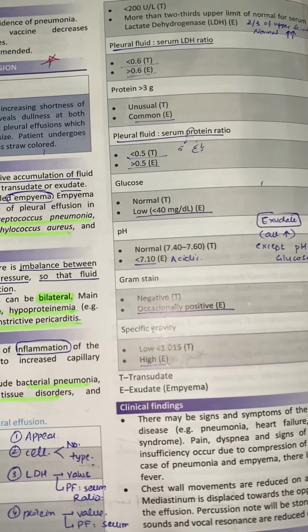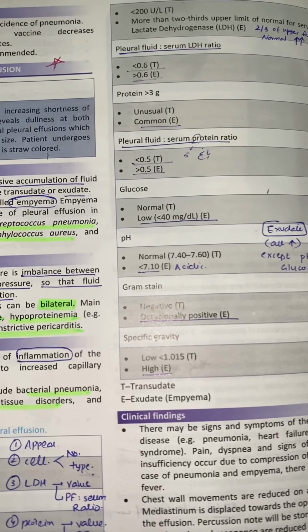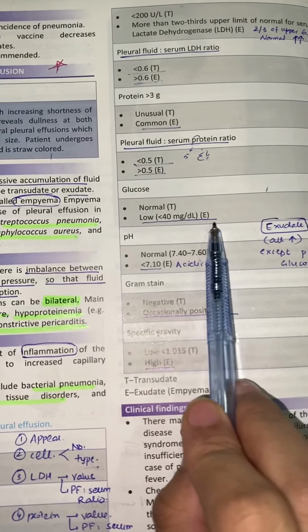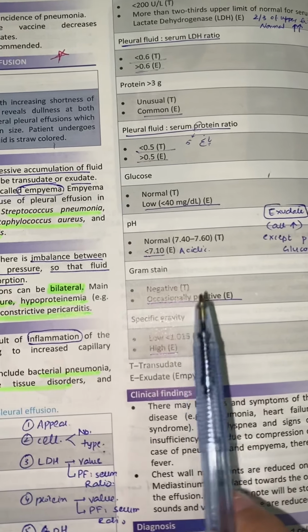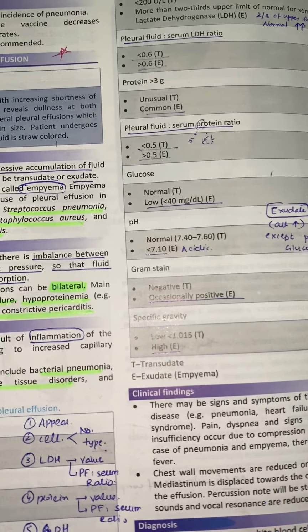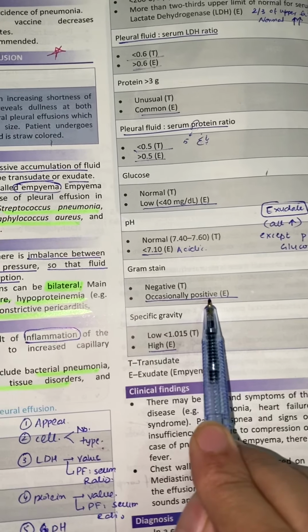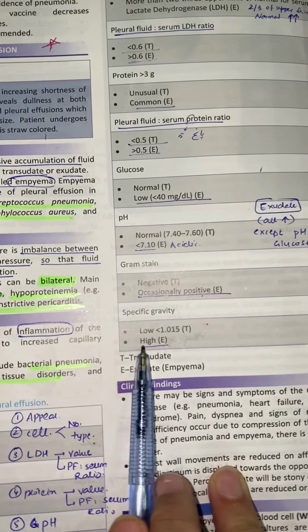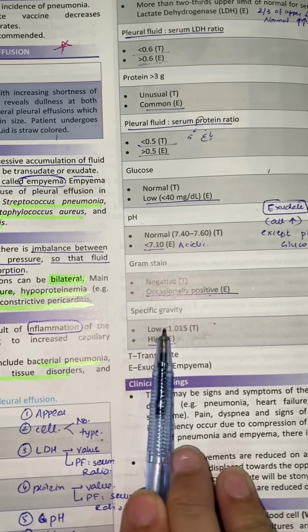And G you can remember as glucose, gram stain and gravity of the fluid. Glucose, as I've told you, will be less in exudate, normal in transudate. Gram stain: since in exudate bacteria are taking part, gram stain positive will be present in exudate. And gravity: I told you everything is high in exudate except those two parameters, so gravity will be high in exudate and less in transudate.